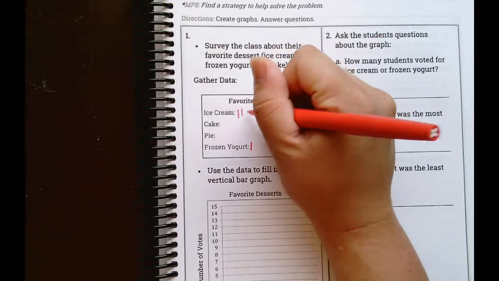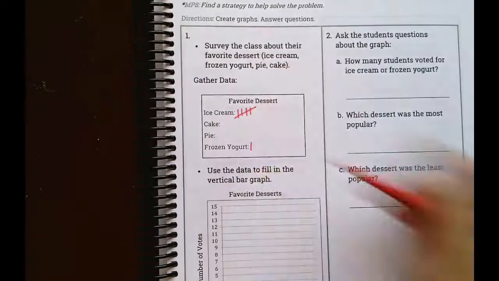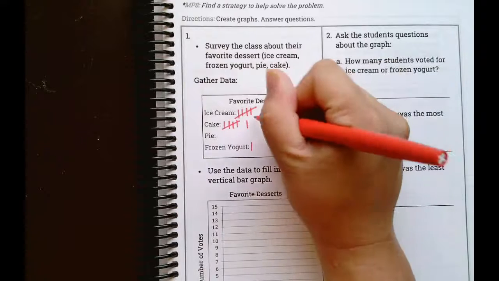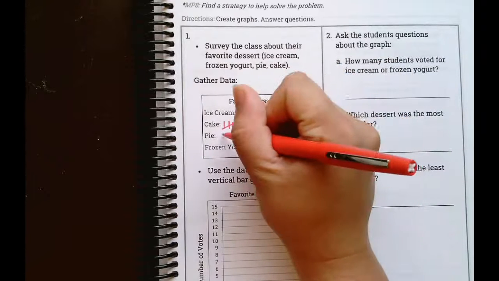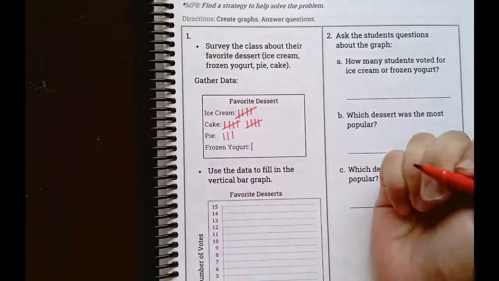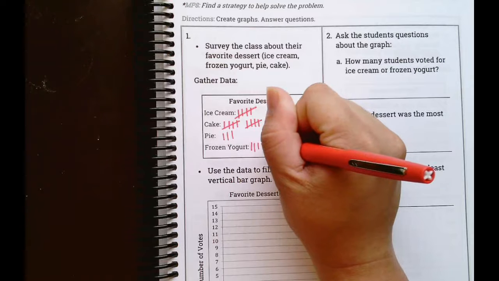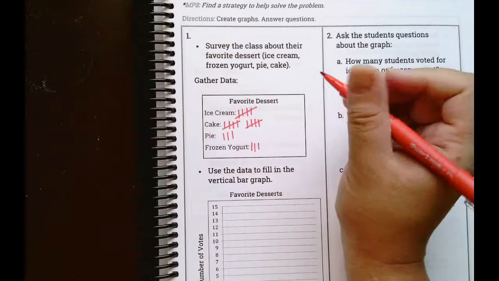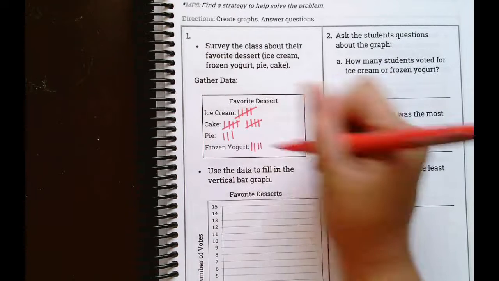So I think that 5 students would come up with ice cream. I think that 10 students would say cake. I think that only 3 people would say pie, and I think 6 people would say frozen yogurt. Oh, 7. No. 4. We'll say 4.